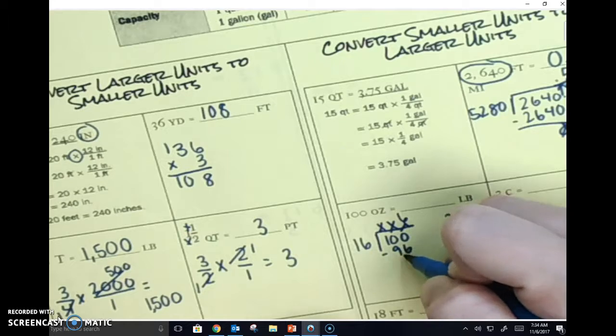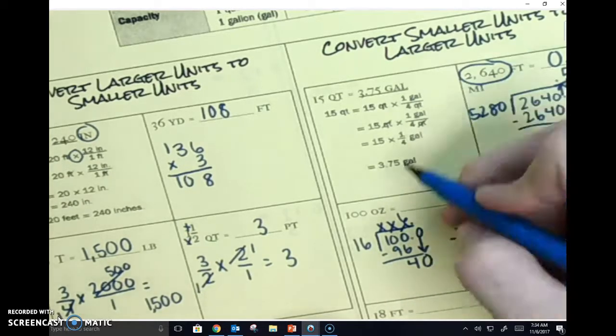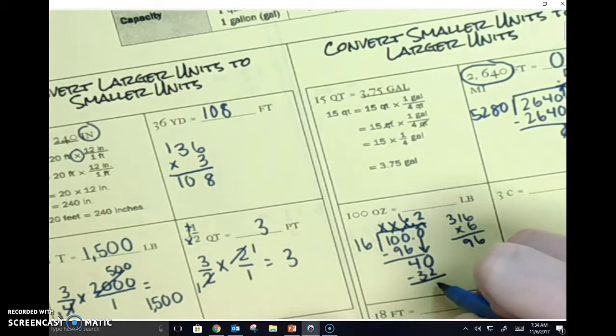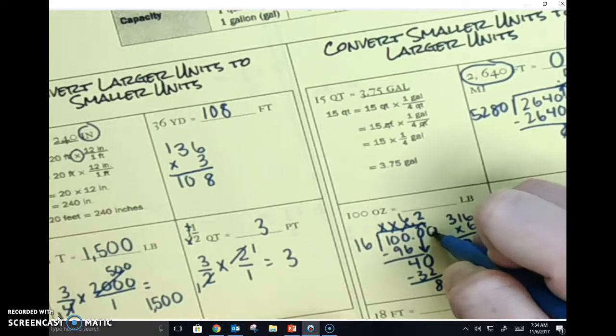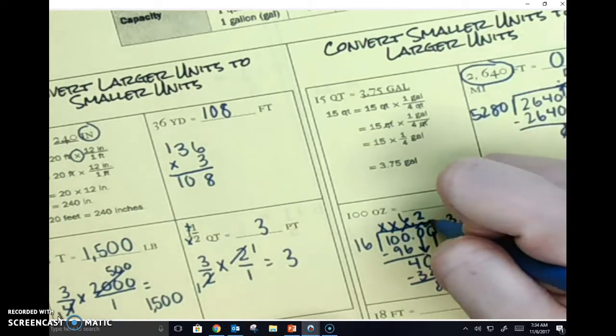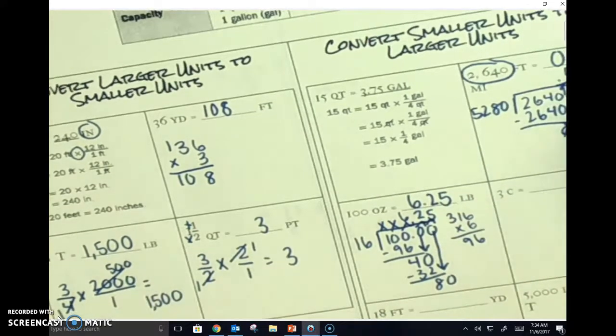We're going to subtract 96. We get 4. Decimal 0. 16 times 2 is 32. We get an 8, 0. Bring it down. 16 goes into 80 5 times. So our answer is 6.25. Now, if you don't like that way, you can do the fraction way.